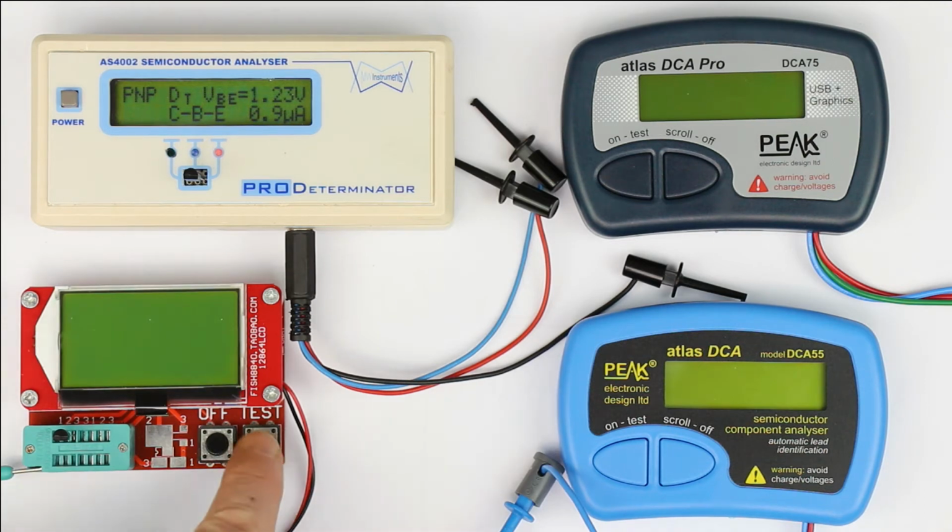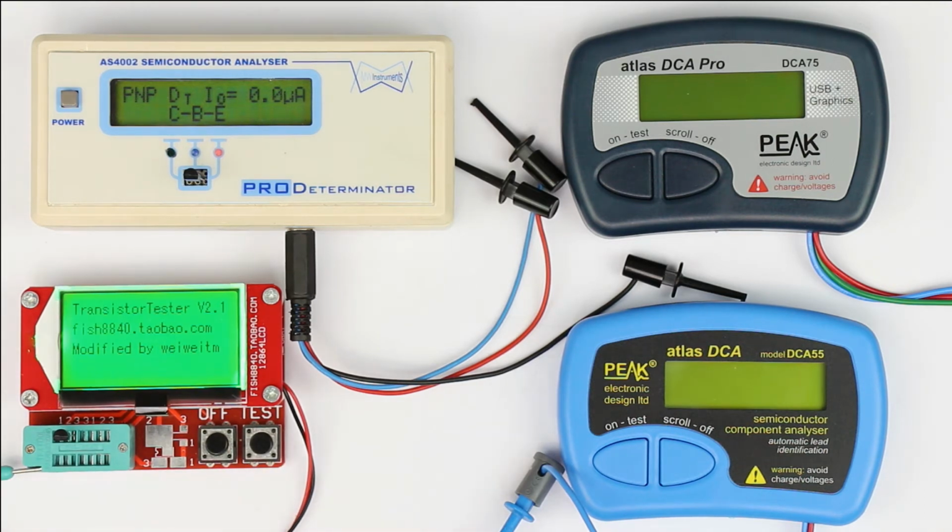So you must deduce from the high current gain and especially from the high base emitter voltage that it must be a Darlington. But it could identify this directly as a Darlington and show the correct symbol.